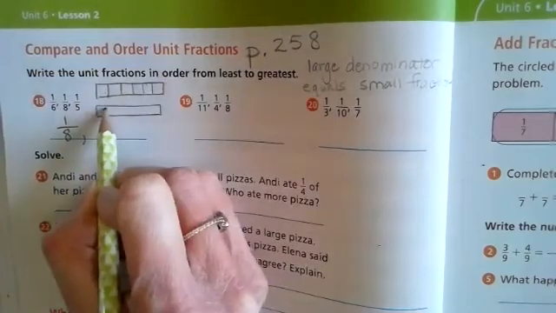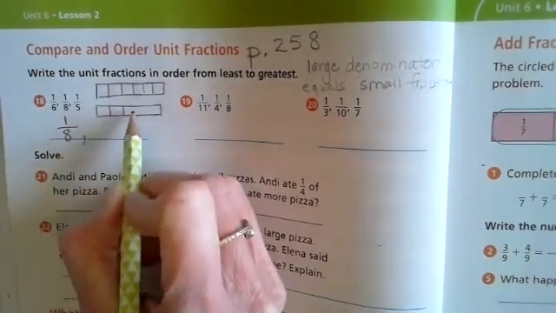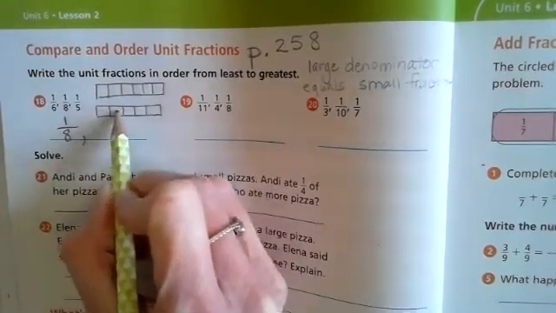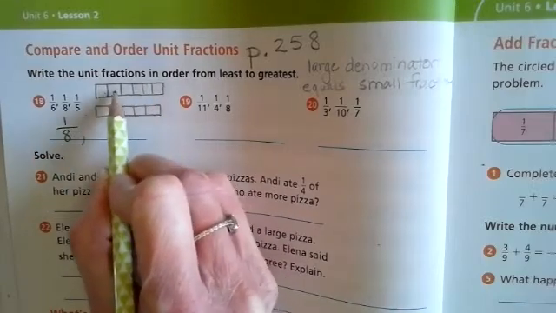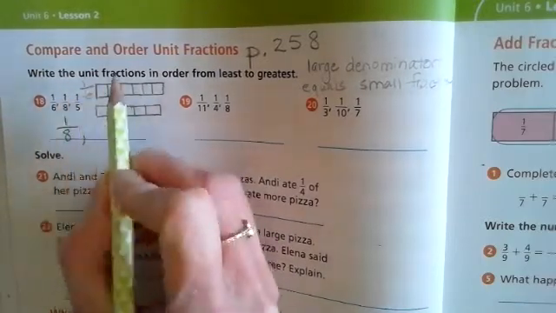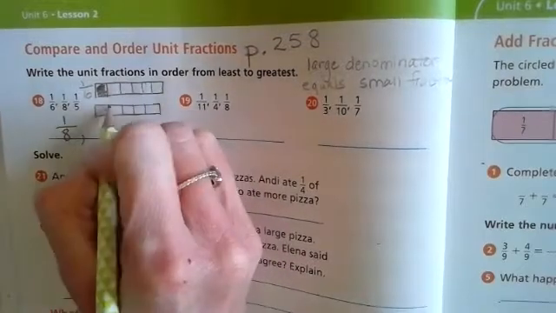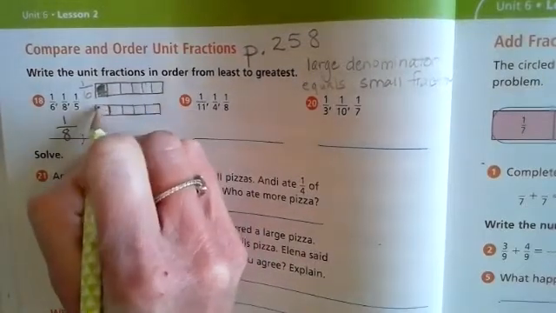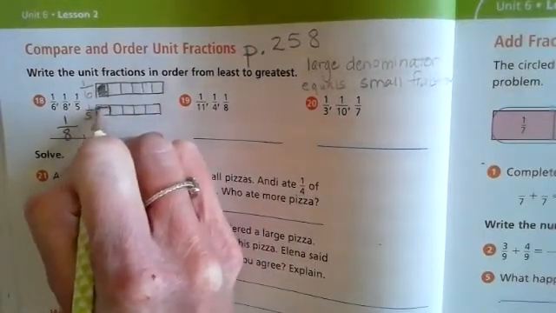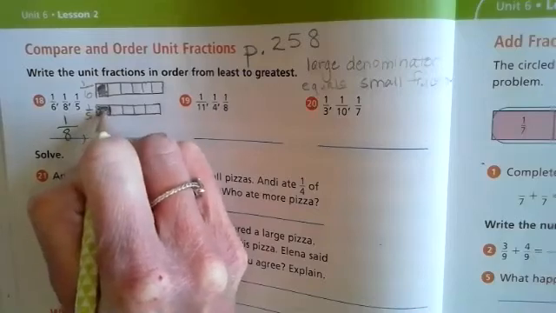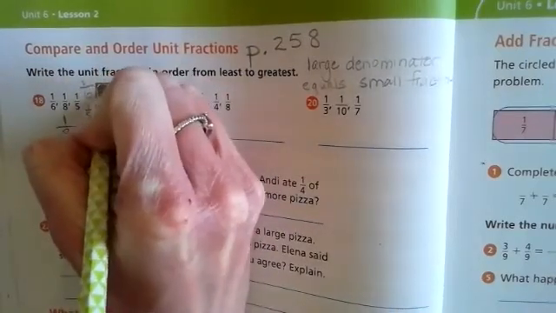Divide my next one into 5ths. I ate 1/6 of my candy bar. Whoo! Look how close this is. This one's the 1/5. I'm going to need to shade these in very carefully.